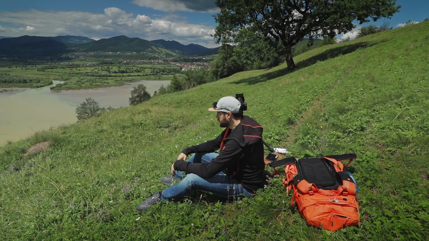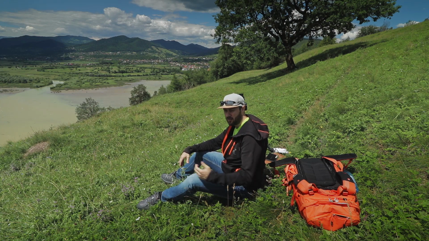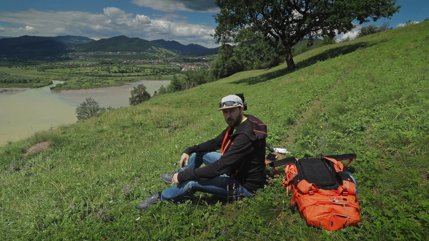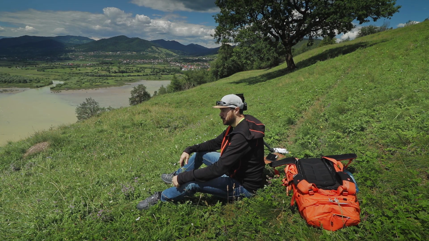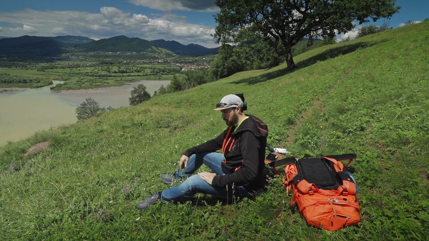I hope you found this information useful. Now I think you have a better understanding of how to plan your long exposures or how to photograph during the day. If you have something to add or you have a question, use the comment section below.